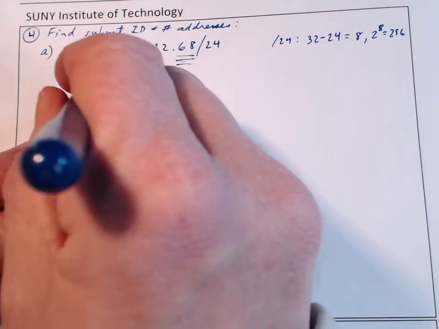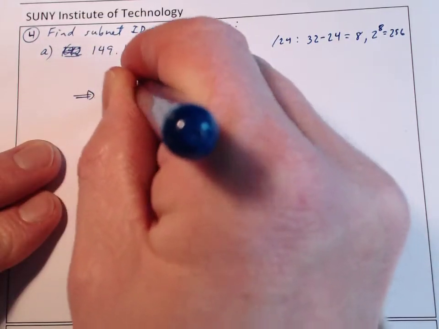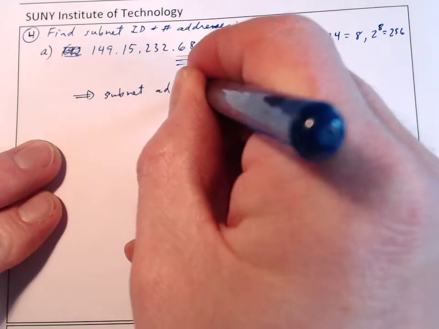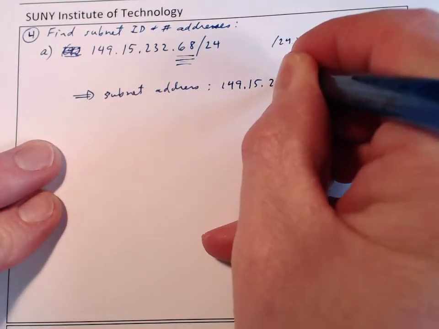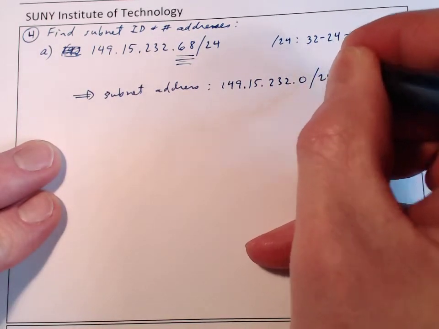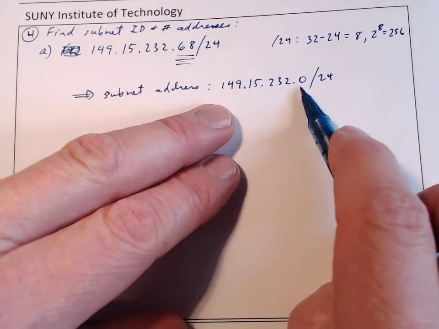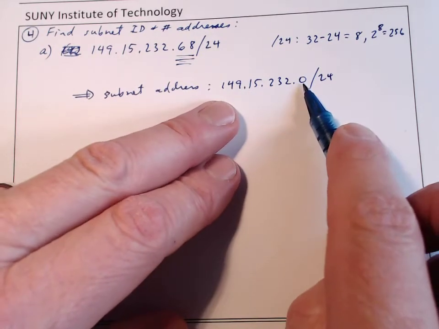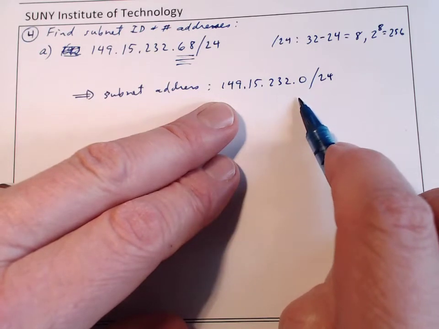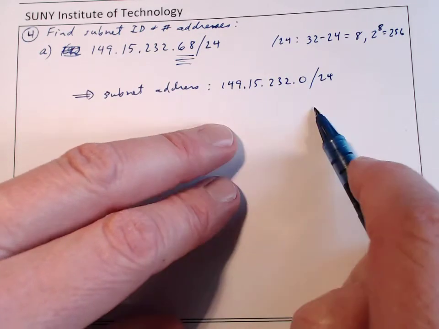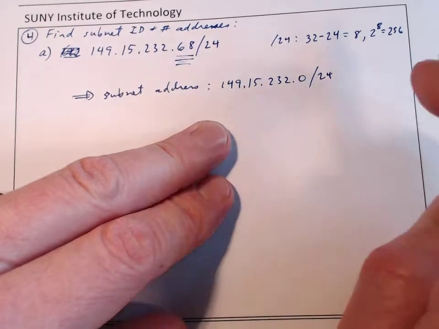And so the subnet address is 149.15.232.0/24. And this subnet has .0 as its ID, .1 as its first IP address, .254 as its last IP address, and .255 as its broadcast address, because it's a /24.